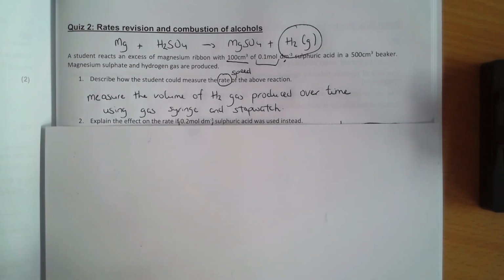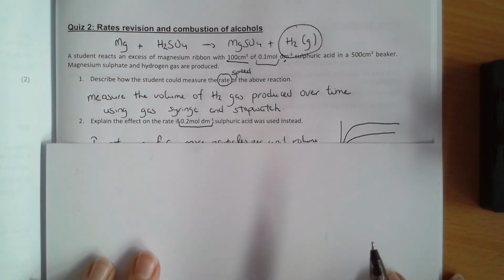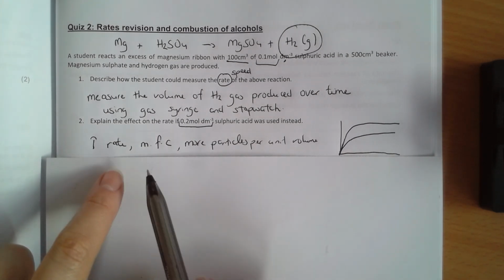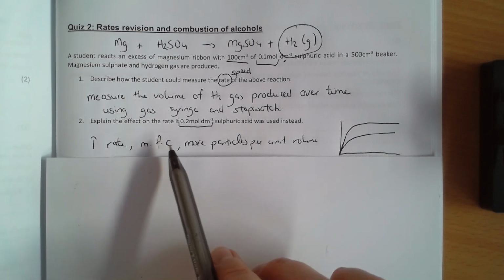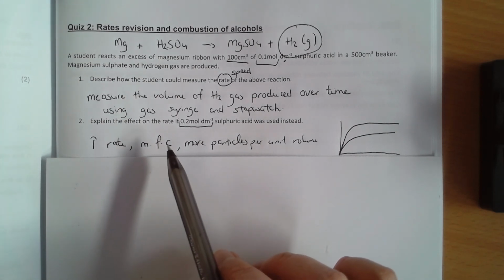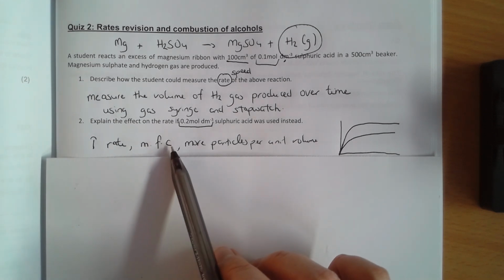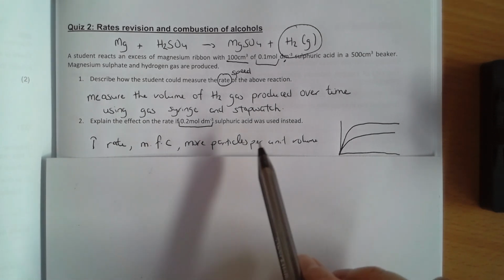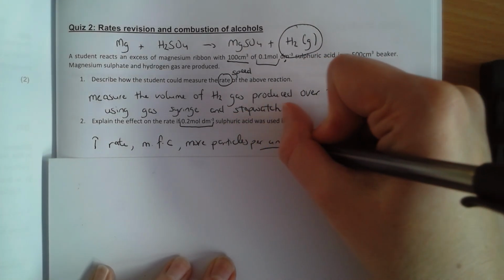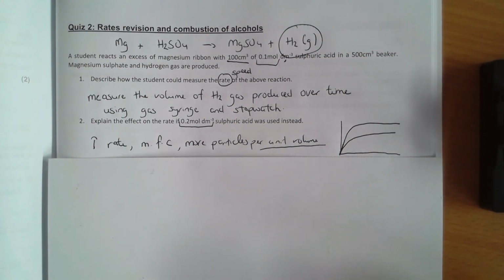So the equivalent to this is if I said there is 60 people in M32 instead of 30, are you more likely to collide? The answer is yes, therefore the rate increases. Alright, so you're going to say the rate increases because you've got more frequent collisions. That abbreviation will not work in your exam, FYI. More frequent collisions, and the reason you've got more particles per unit volume. You have to specify that the volume's staying the same, but you've got more particles in there.